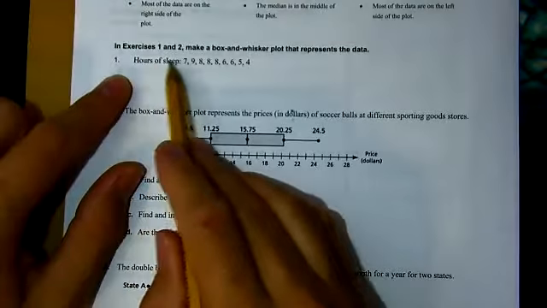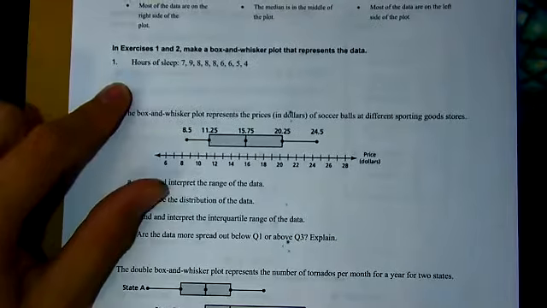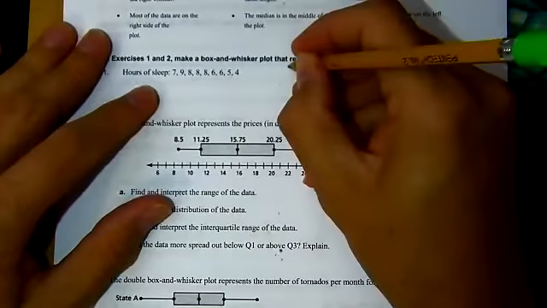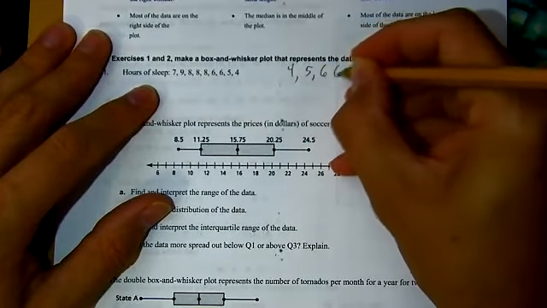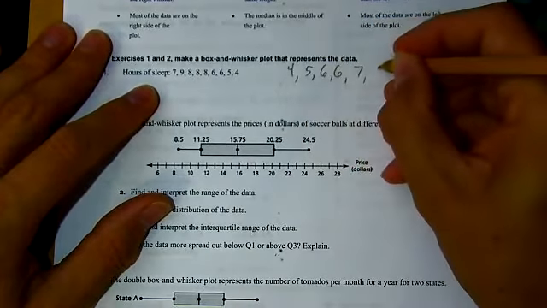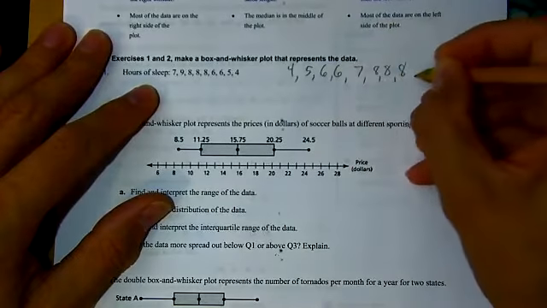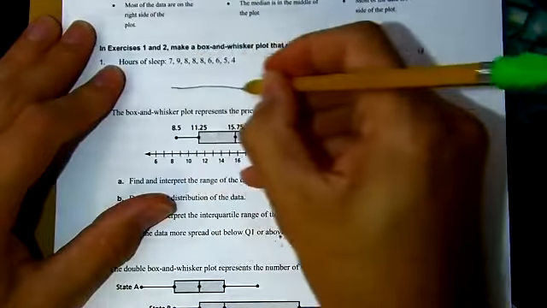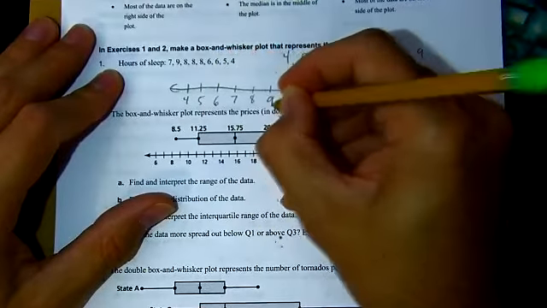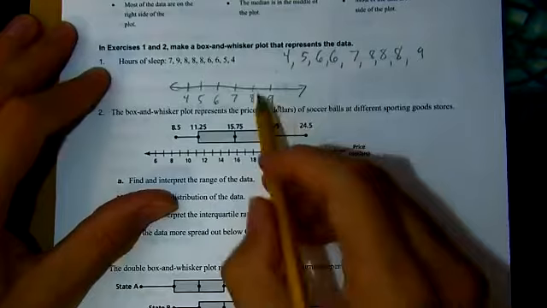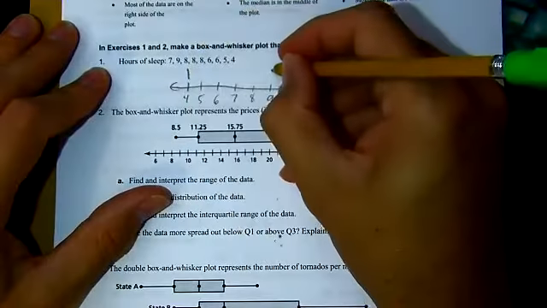So in exercise 1 and 2, make a box and whisker plot that represents the data. So this is going to be 9 numbers again. First thing you always got to do is put them in order. 4, 5, 6, 6, 7, 8, 8, 8, 9. Draw yourself a number line. You can start at 4. You don't have to start at 3. Our minimum is 4. Our maximum is 9.